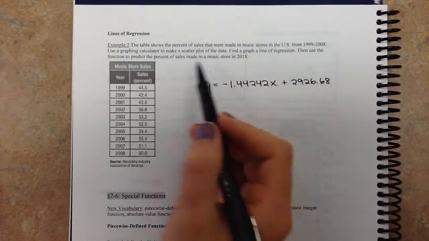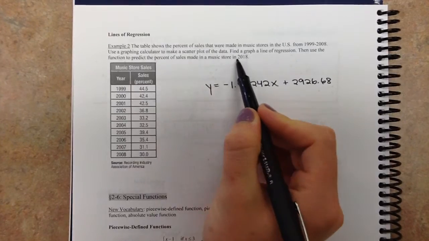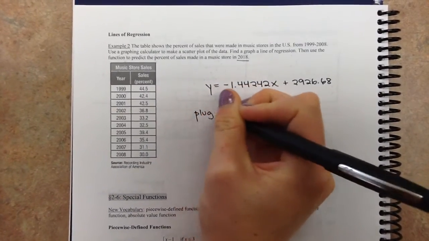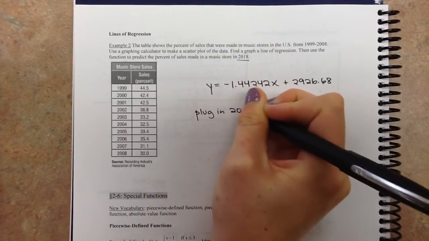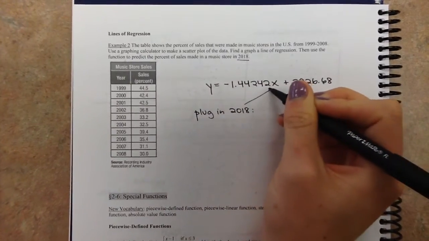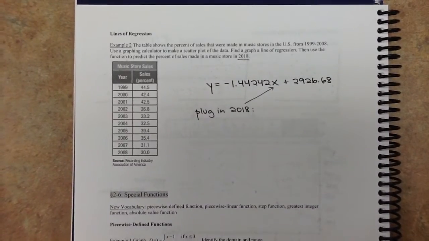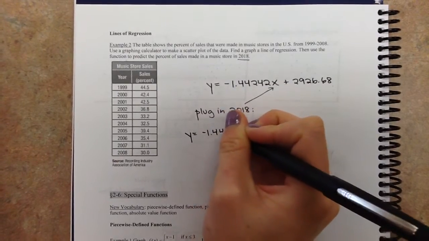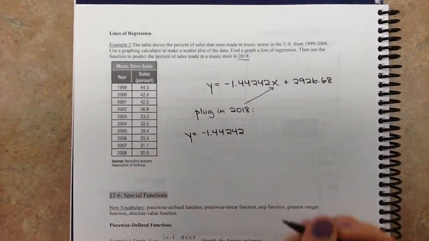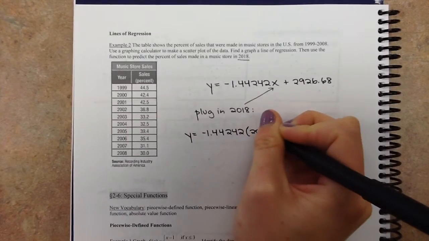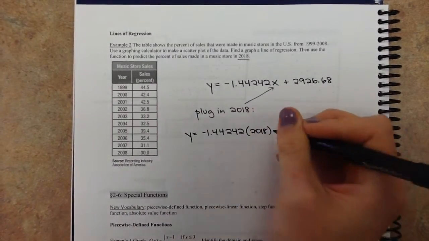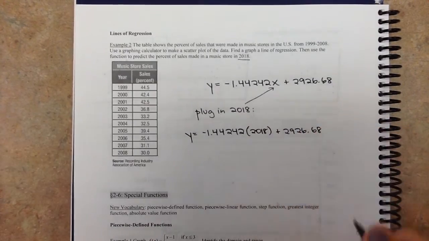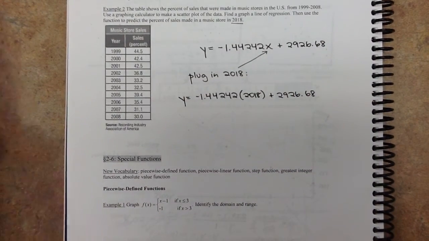Then finally it says use the function to predict the percent of sales made in 2018. For this step you're going to plug in 2018 right into the equation, and that's going to go in there for x. We're going to do the same thing that we did at the end of the last video. So y equals, take your whole function exactly the way it is, and then we're going to plug in 2018. That's our new x value to find a prediction. All I'm doing right now is writing down what I'm about to plug into my calculator.